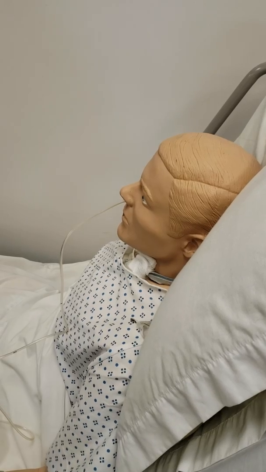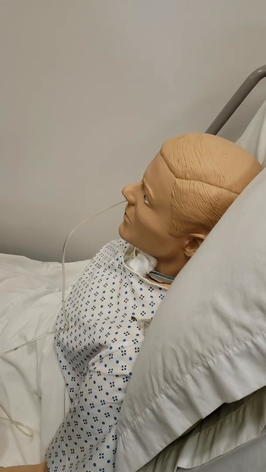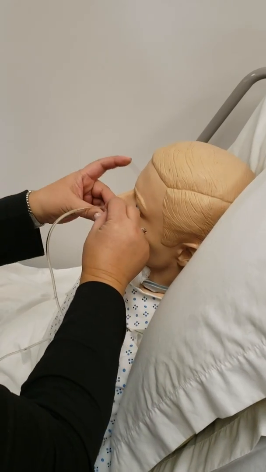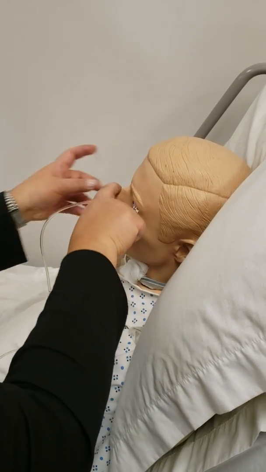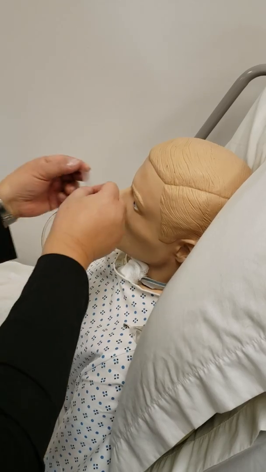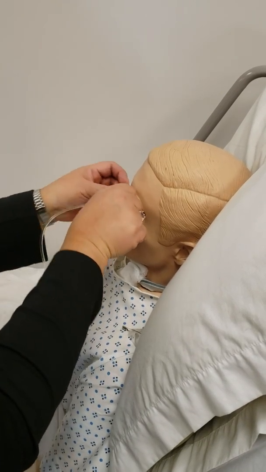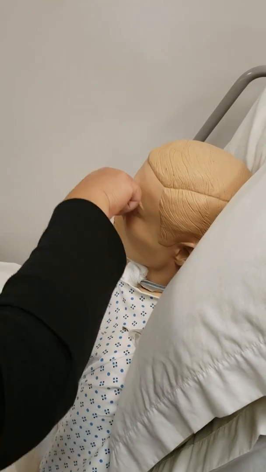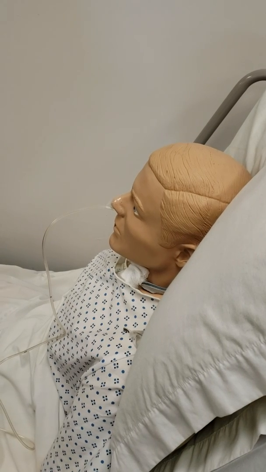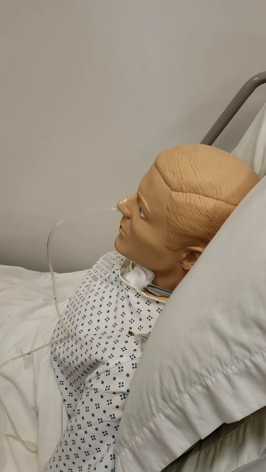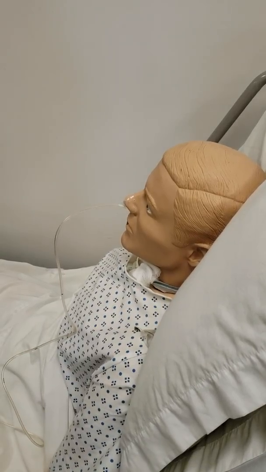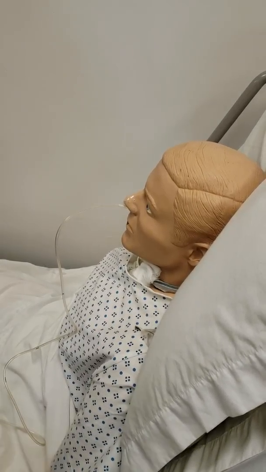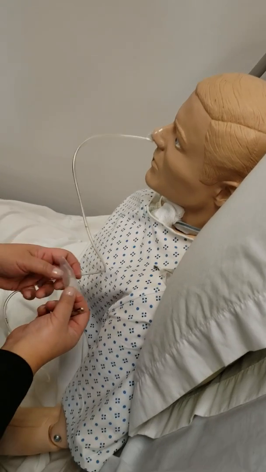And you have to tape it a weird way around the nose. The hospital usually has a nice securing device, but you can do it like this. And we have this thing over here, so that it's not gonna get tugged.